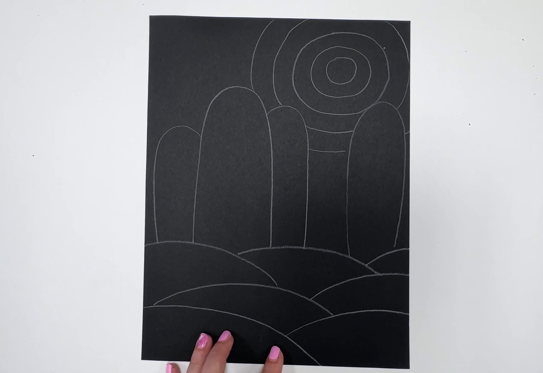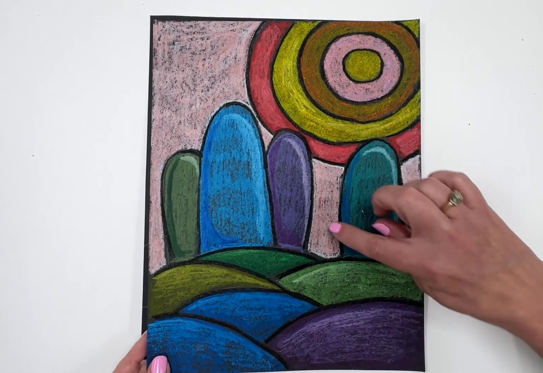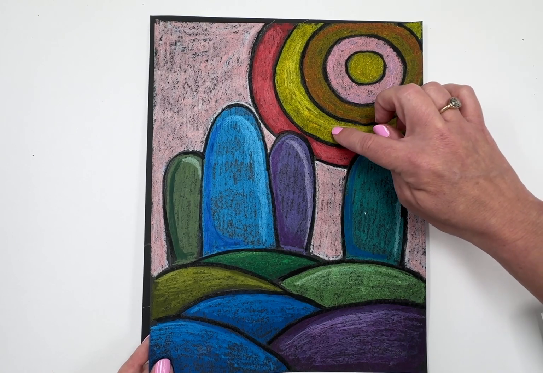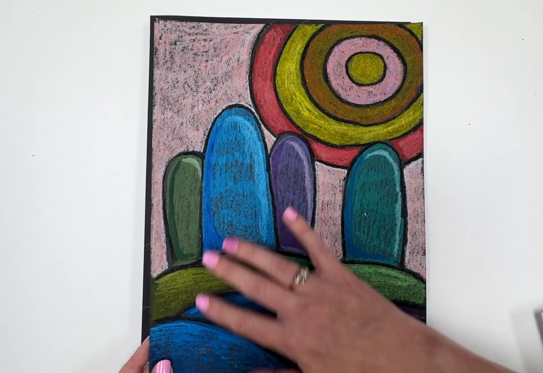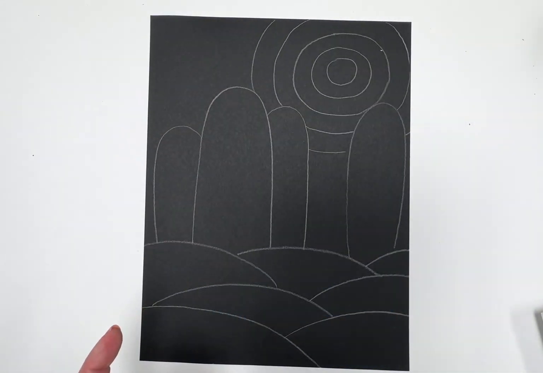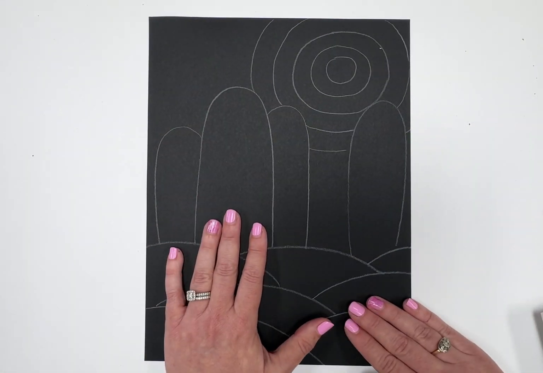So I did my first example. I made a warm background. So see, all of these are warm colors. Pinks, oranges, yellows, reds. I did a cool landscape. I'm going to do the opposite this time. So my landscape's going to be warm.